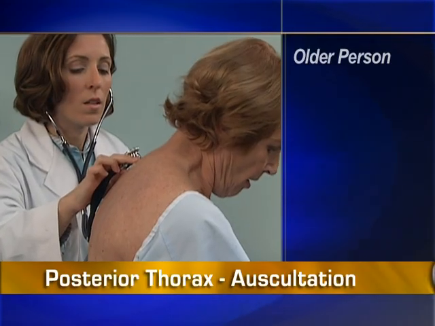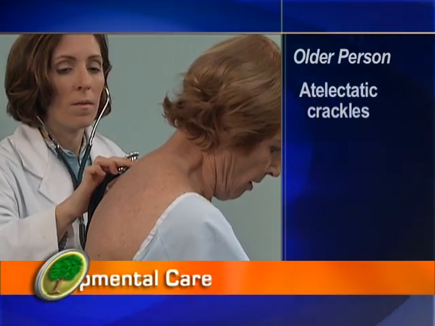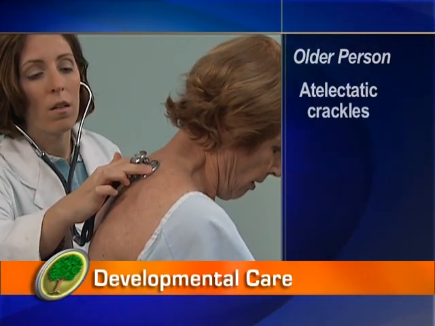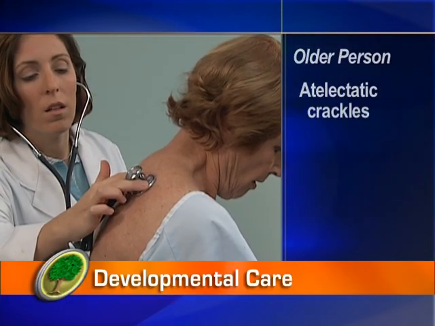In an older person, you may hear adventitious sounds called atelectatic crackles. These short popping crackling sounds are like fine crackles, but do not last beyond a few breaths and occur only in the periphery.